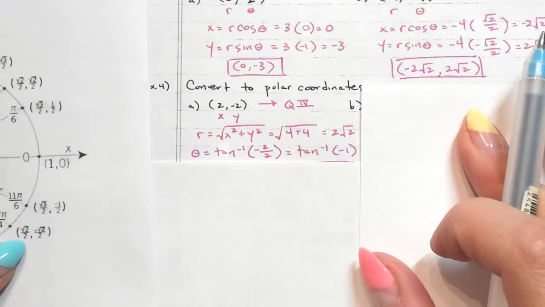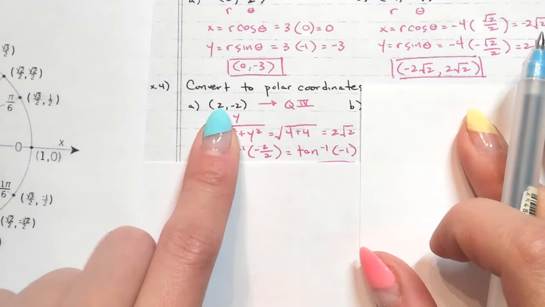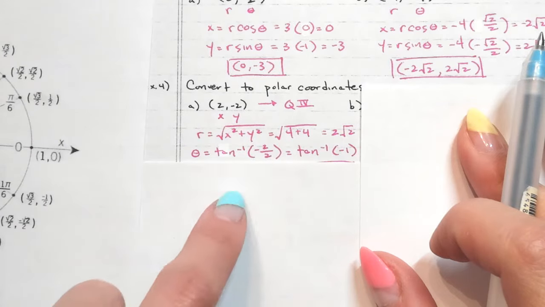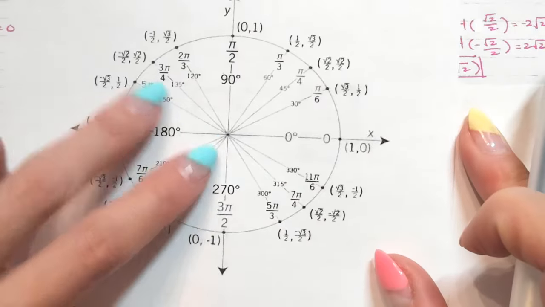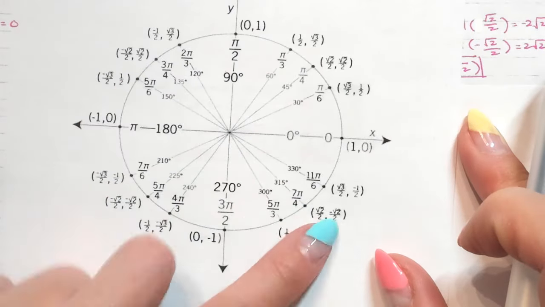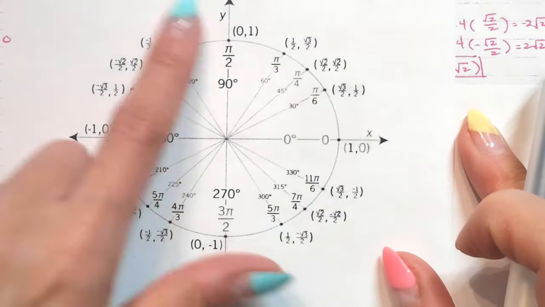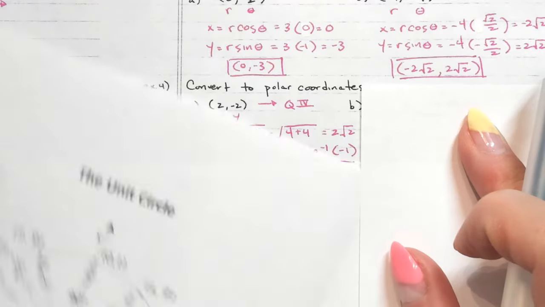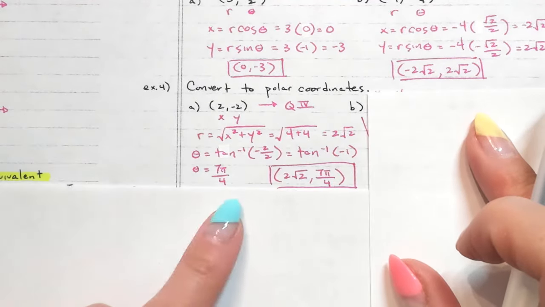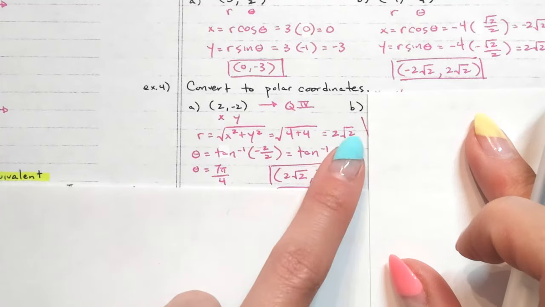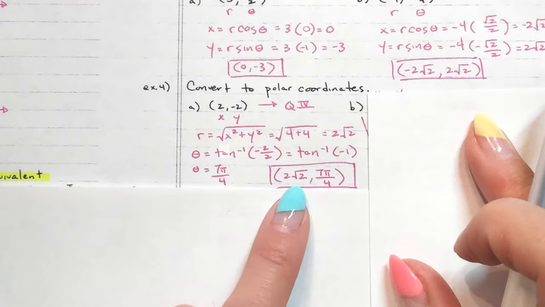And what quadrant are we in? We're in quadrant 4. How do I know we're in quadrant 4? Because literally this is a positive comma negative. So if you're positive negative, you're going to the right and down. That's quadrant 4. All right, so which one is it? Is it this one or this one? Right here, you're in quadrant 4. This is 7 pi over 4. We really need to remember this unit circle again. Okay, so that must be 7 pi over 4. And then we write 2 root 2 comma 7 pi over 4. So there is our r, theta.